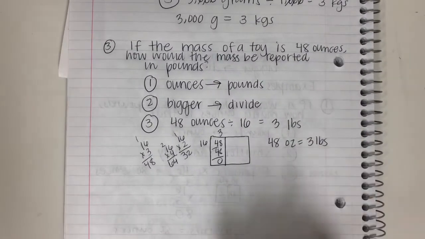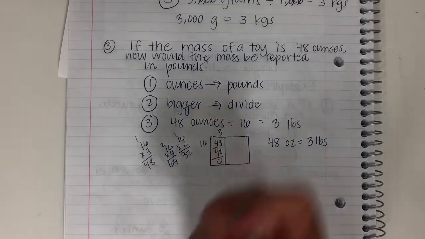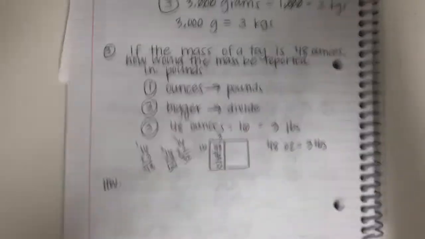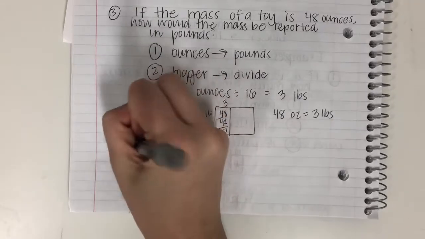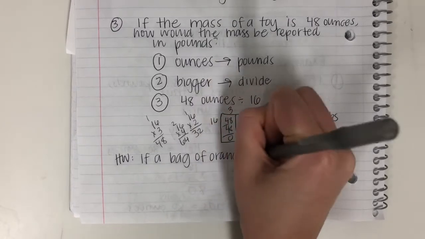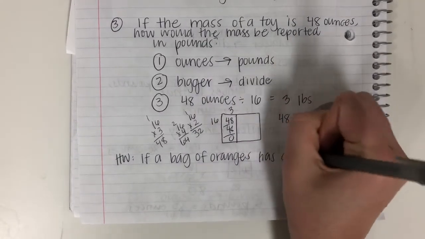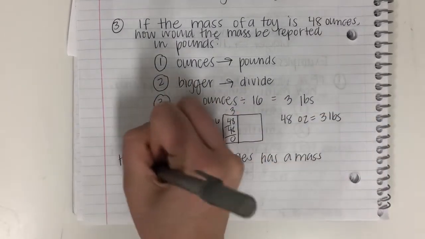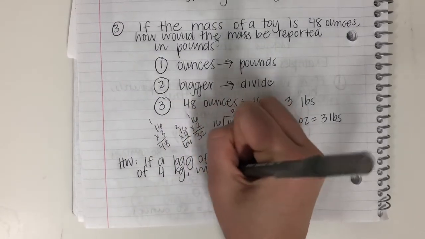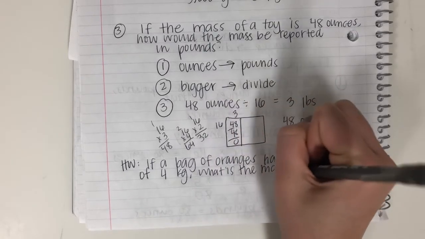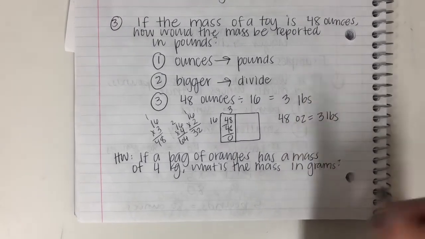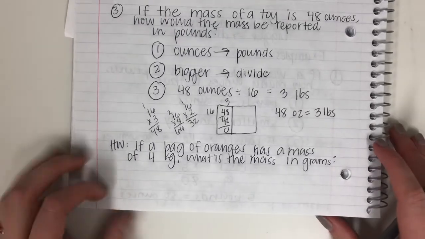Okay, I'm going to give you one to work on tonight. So homework will be: if a bag of oranges has a mass of 4 kilograms, what is the mass in grams? Okay, so I want you to do step 1, 2, and 3 and come to school with your notes and that question done.